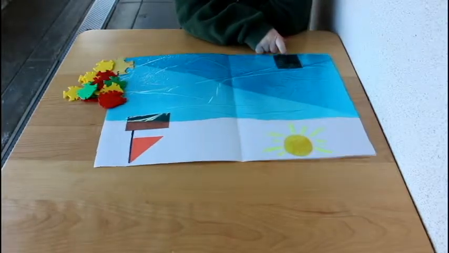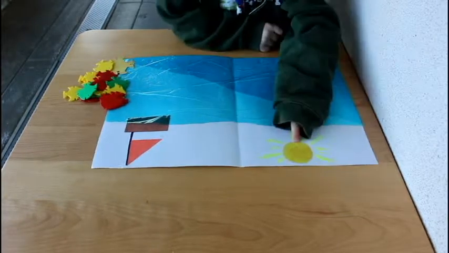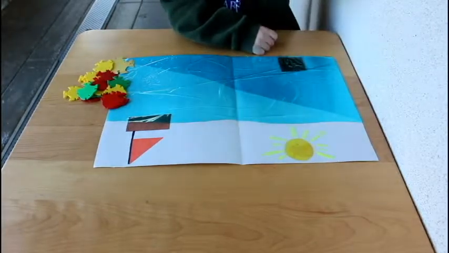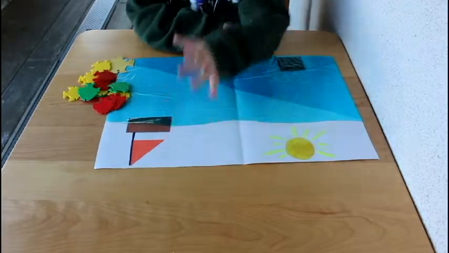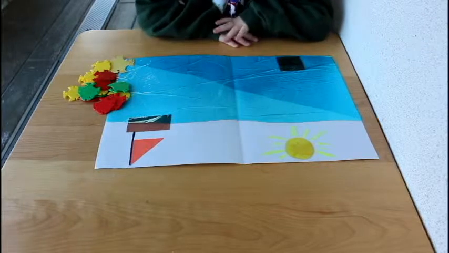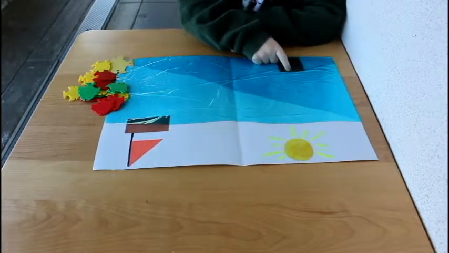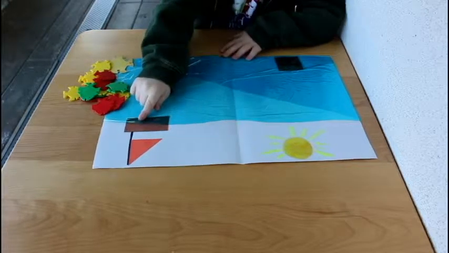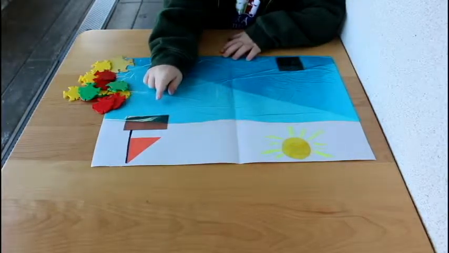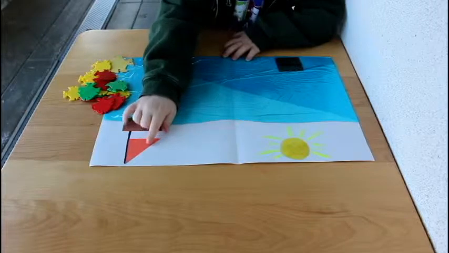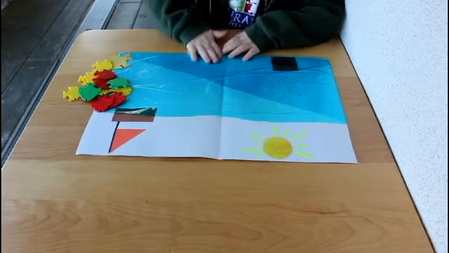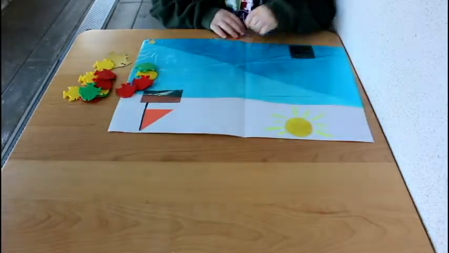Okay. Can you point to the circle? Good. Can you point to the rectangle? Okay. Can you point to the square? Okay. Can you point to the rectangle? Can you point to the triangle? Good. How about the circle? Good. Very good. All right.